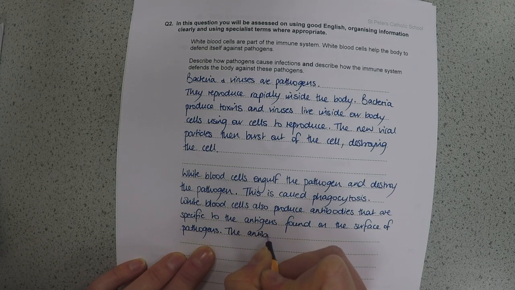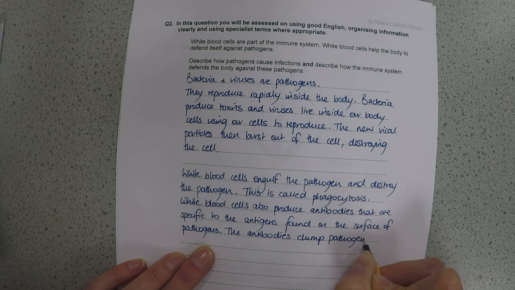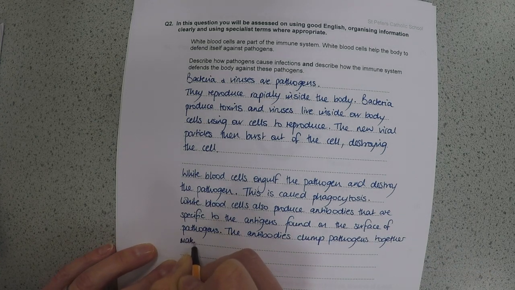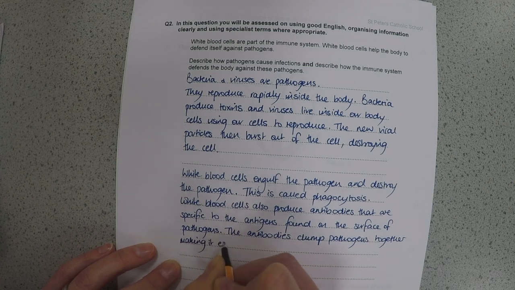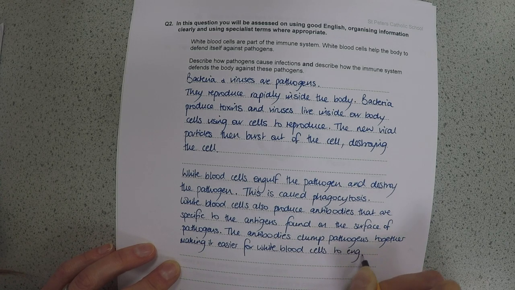So the antibodies clump pathogens together, making it easier for white blood cells to engulf them.